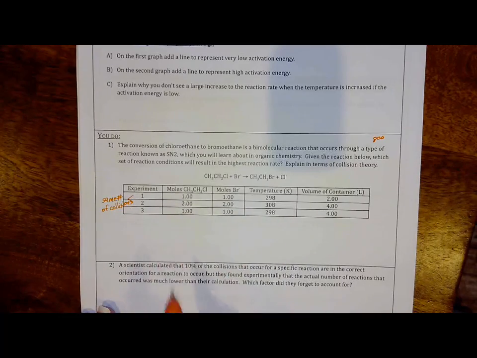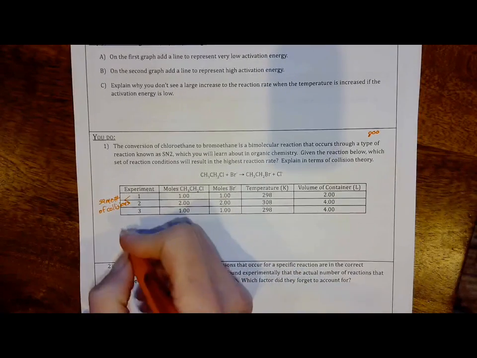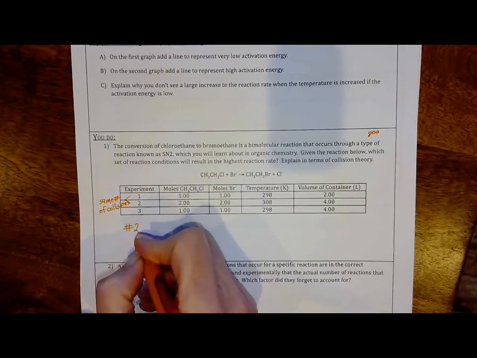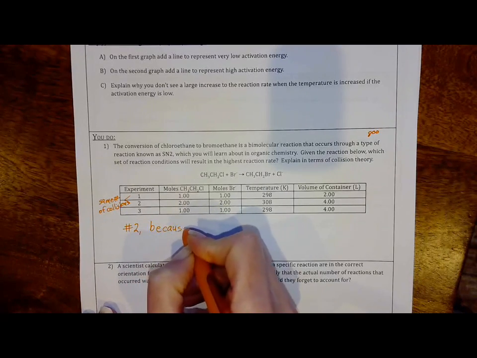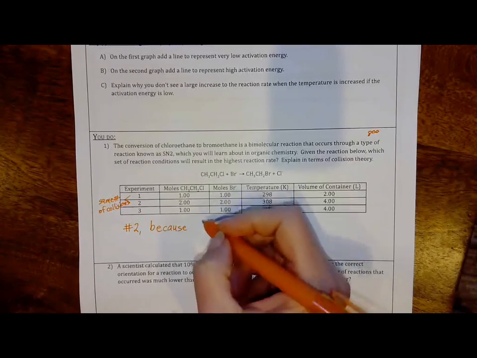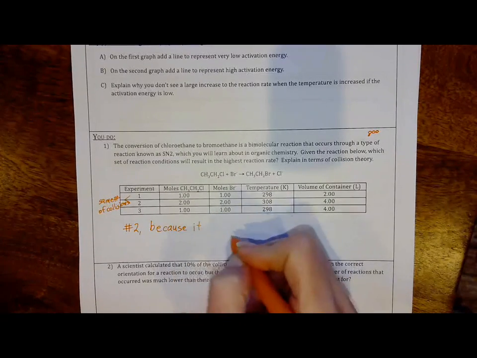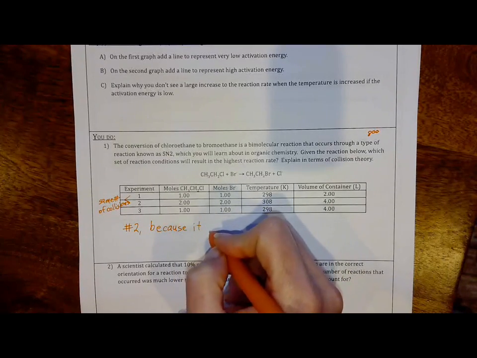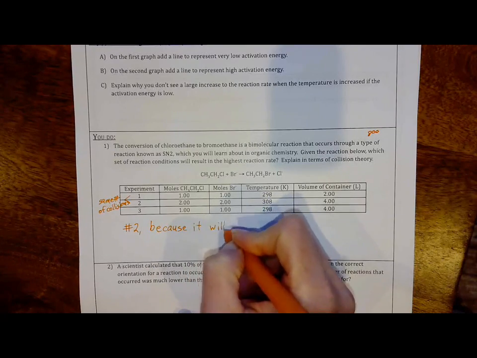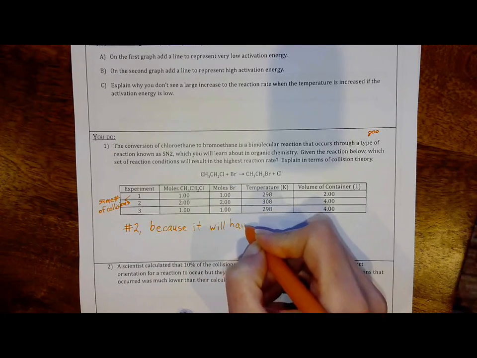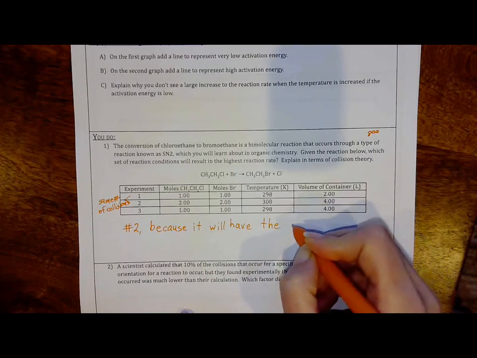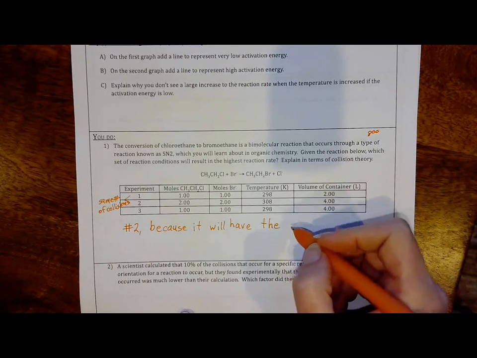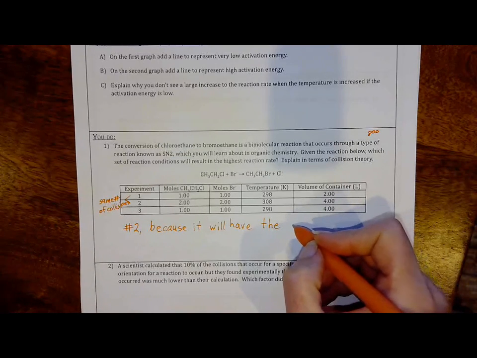but experiment 2 has more energetic collisions. So I would say number 2 because it will have the most collisions, and those collisions will have the most energy. And that means that more of our collisions are likely to be effective, meaning they'll have enough energy to surpass activation energy.